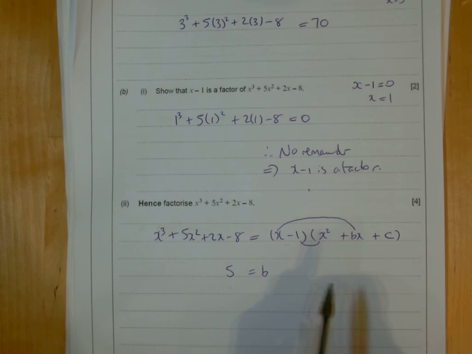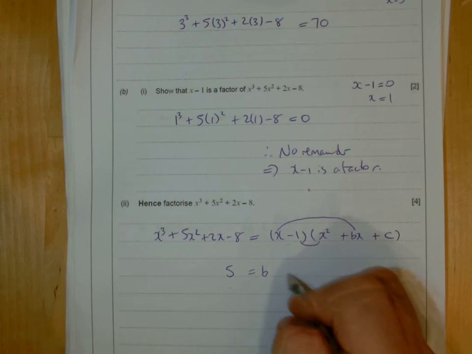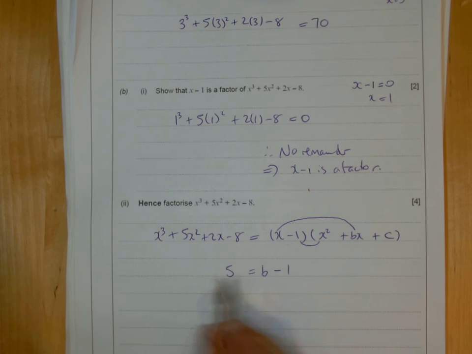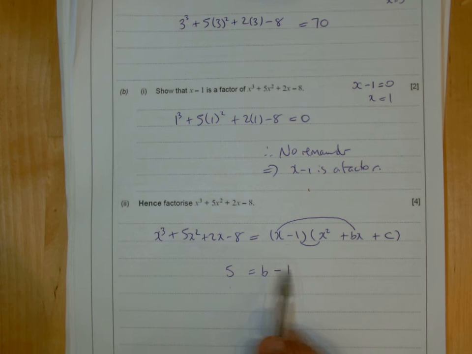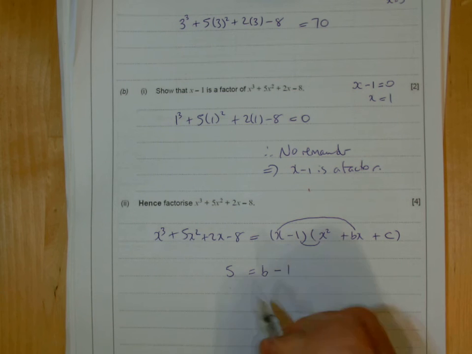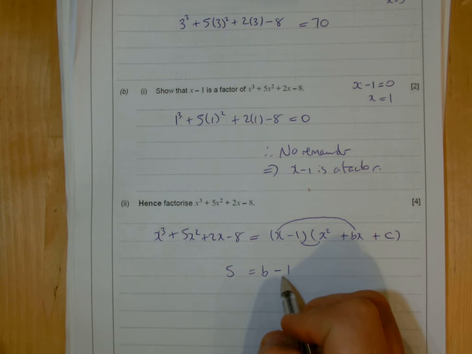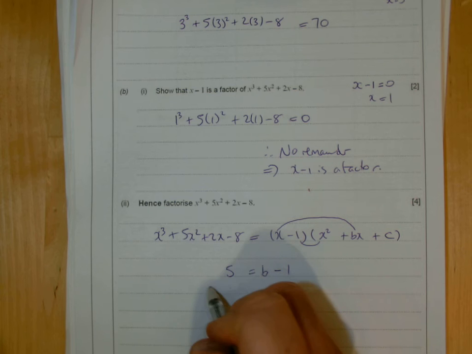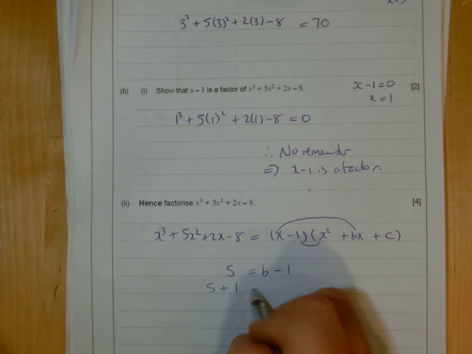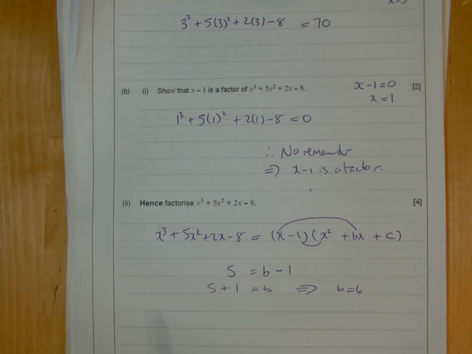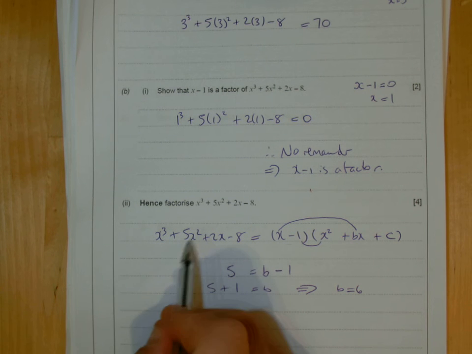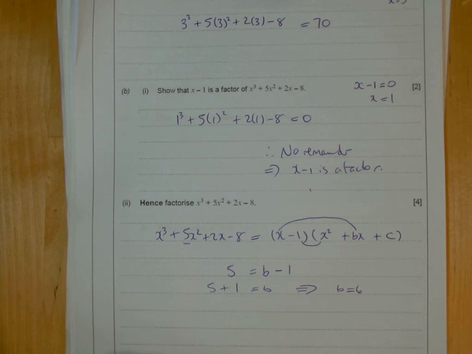What's in front of the x squared? Minus 1x squared. It'll be minus 1. So therefore, in front of the x squared here will be 5. In front of the x squared here will be b minus 1. And if we take this minus 1 over, I can get my b. So b is equal to 6. So that's when I've looked at the x squared component there.